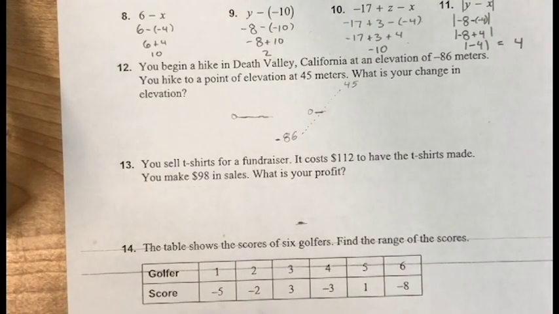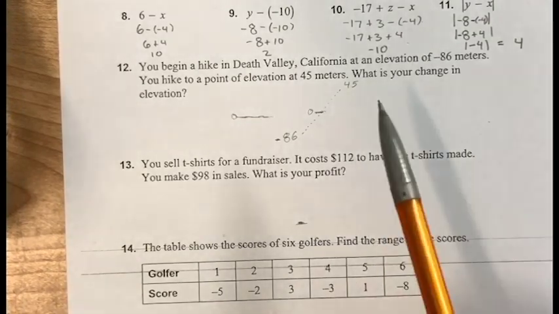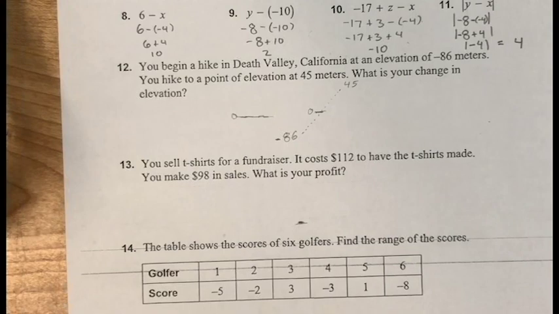Now 14, the table shows the scores of 6 golfers. Find the range of the scores. Now I'm going to pause right here, and we're going to ask you to call back probably into maybe some of last year's stuff about mean, median, mode, and range. That's what it's asking for. So 12, 13, and 14 are going to be your challenge problems for this video.